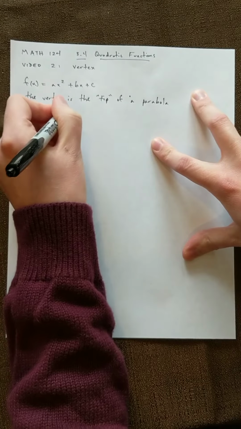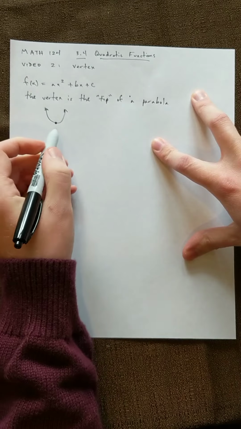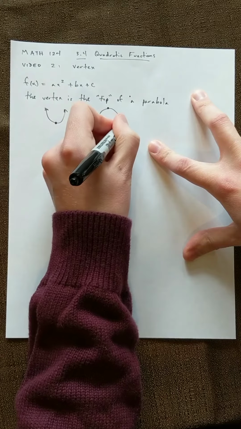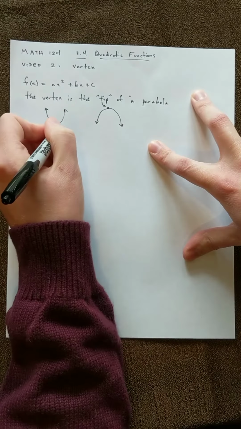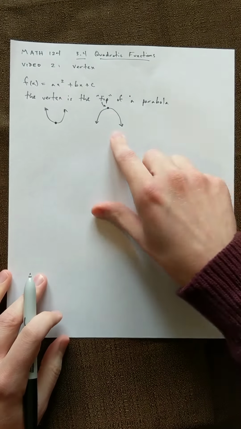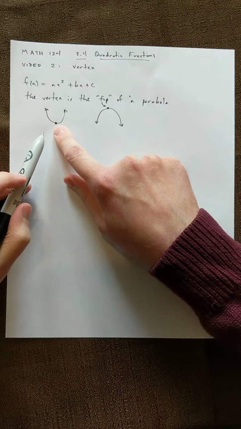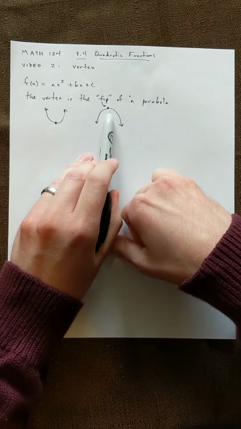As an example, if we have a parabola shape, that's a pretty wonky parabola shape, but the vertex is going to be the tip, the point where it switches from going up to going down, or going down to going up. So this would be the vertex, and that would be the vertex. This little dot that I put in is the vertex.